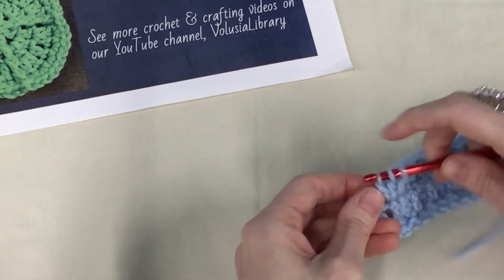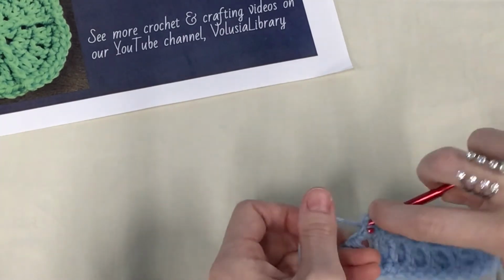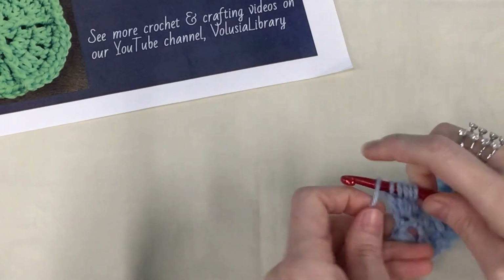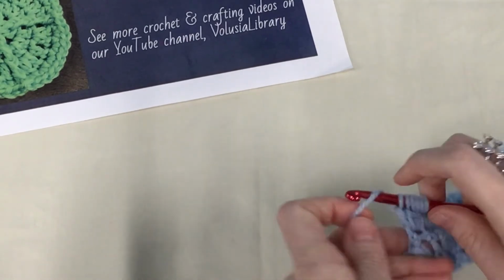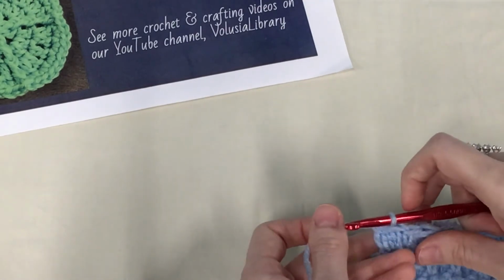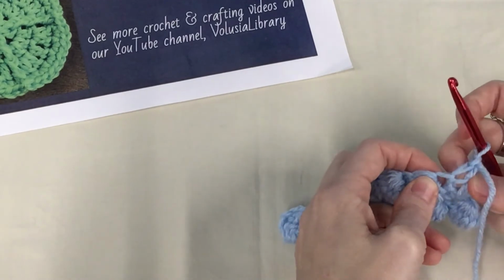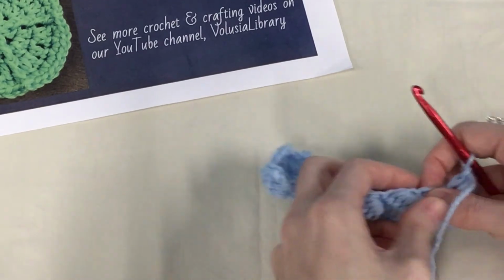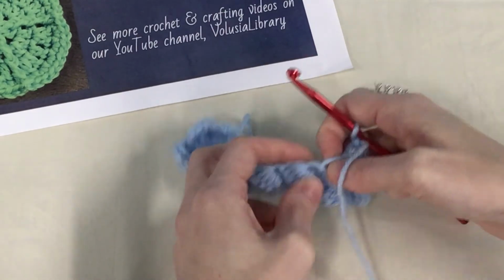Remember, we want to go until we get 6 loops on our hook. 2, 4, 6. Yarn over, pull through all of them. So here's where you would chain 1 and turn your work, and you would put a single crochet into each of those little eyes all the way across.